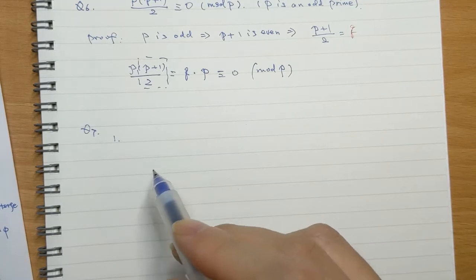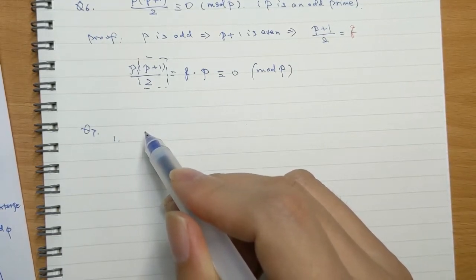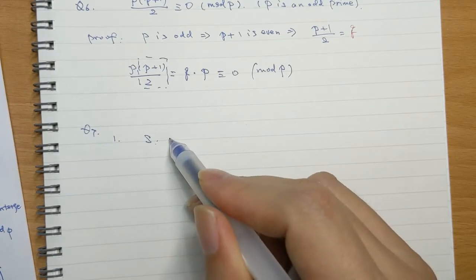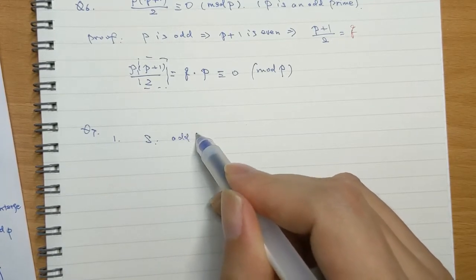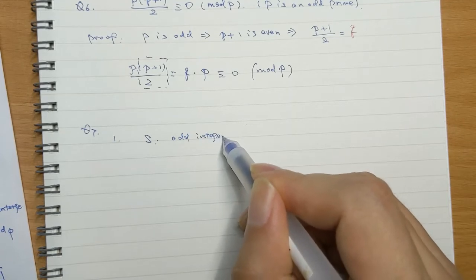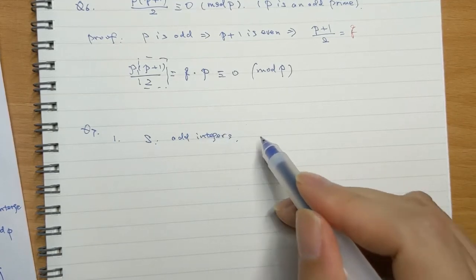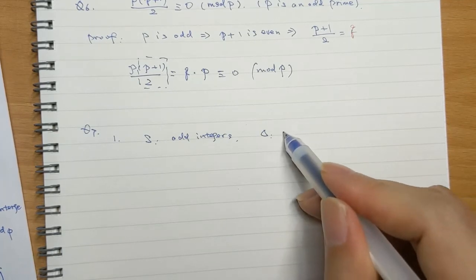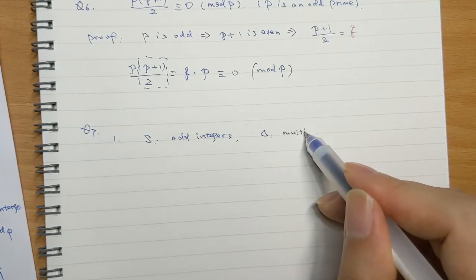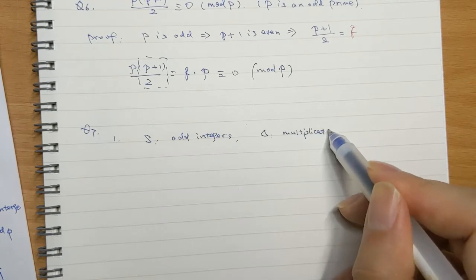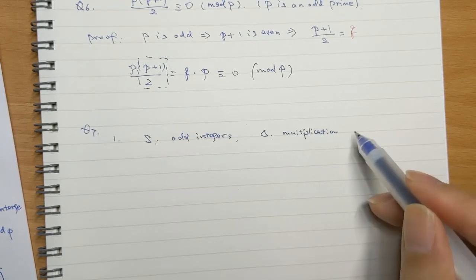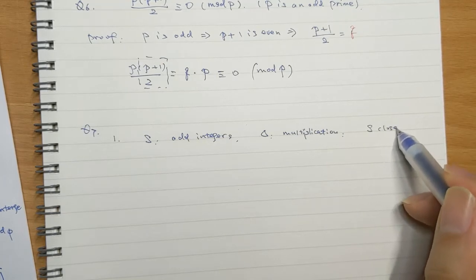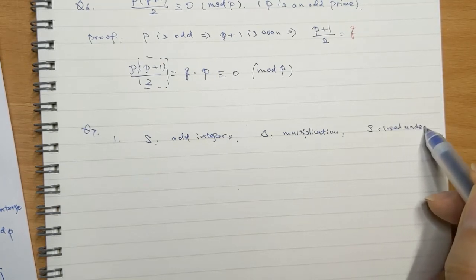For the first one, S is the set of all integers, and I define the operator as multiplication. Is S closed under this operation?